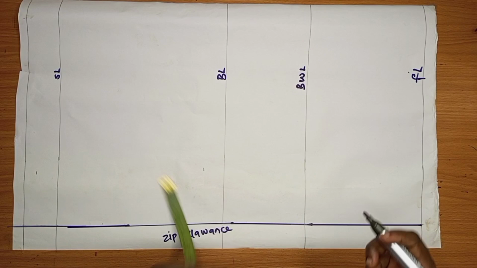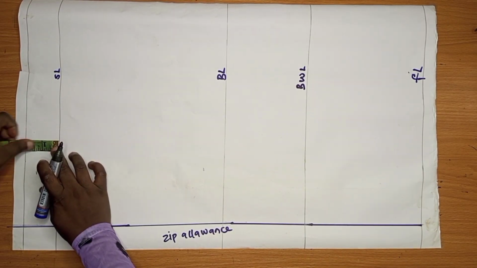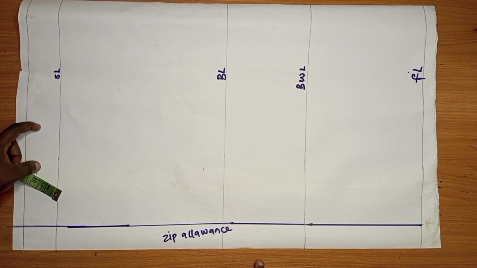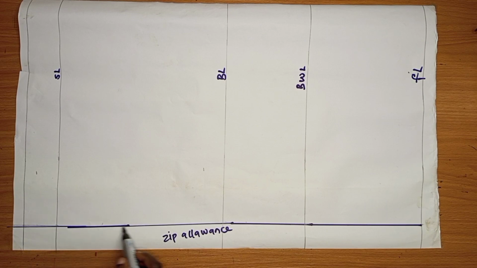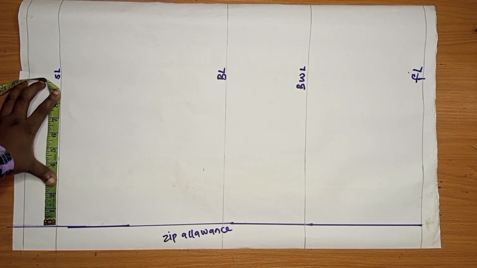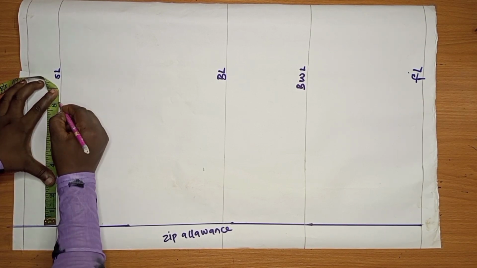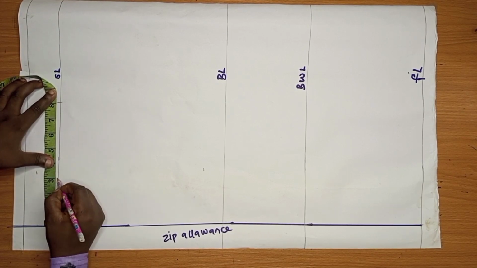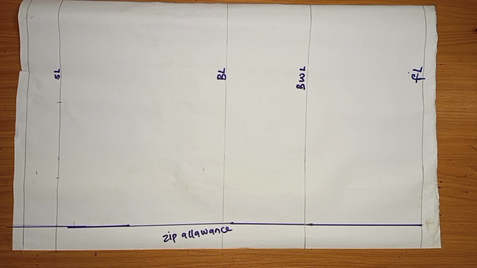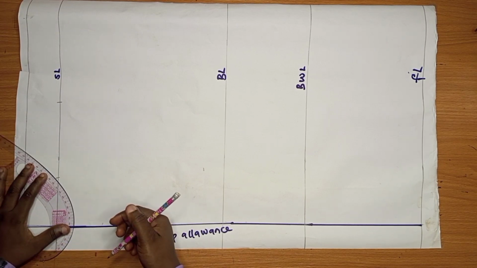Now from the shoulder line point here, I'll come up by 2 inches, and this 2 inches is for the built up neckline. So I'll go ahead and rule a straight line there. The next thing I'll do now is to take my body measurement from the zipper allowance line. Now I'm going to take my shoulder measurement divided by 2 will give me 8 inches. So I'll go ahead to mark the point there, and then I'll be making use of 3 inches for the neck wideness, then 1 inch for the back depth. Now I'll go ahead and connect the neck points like so.